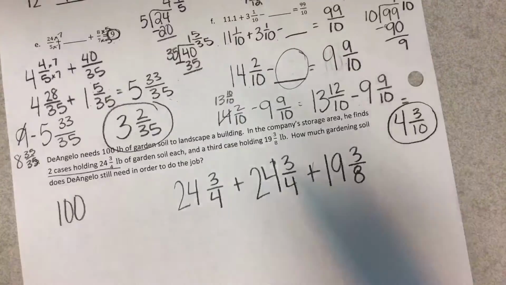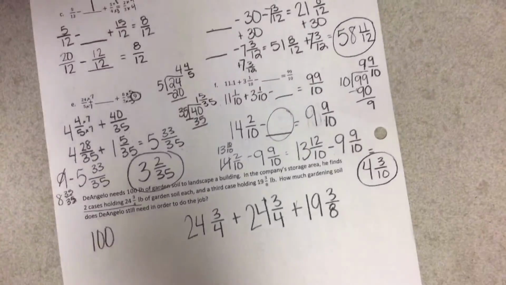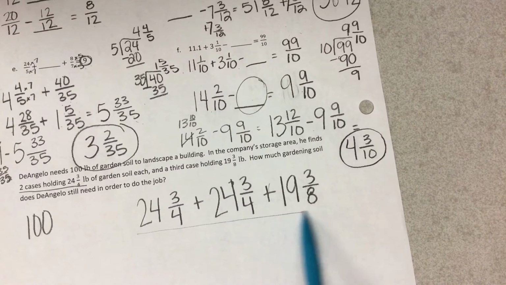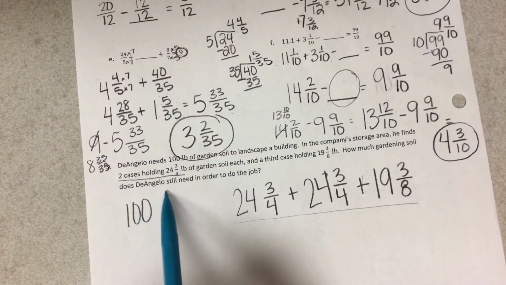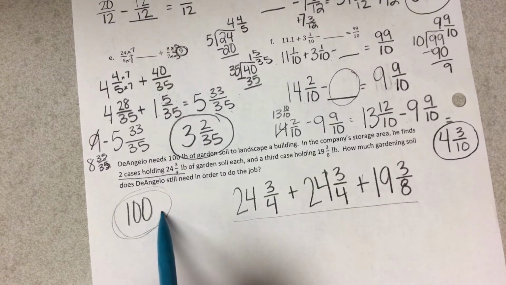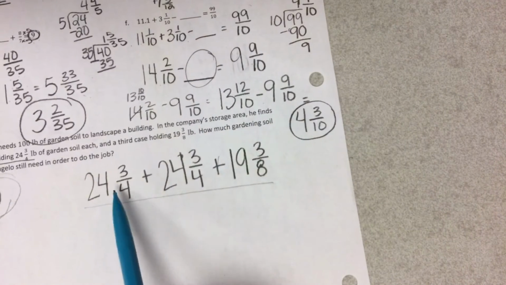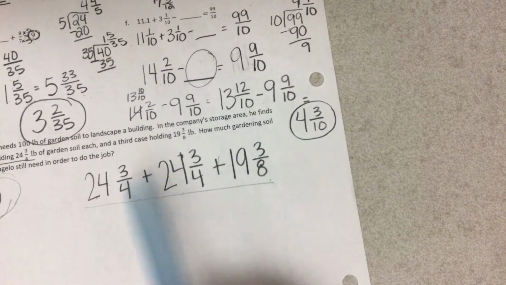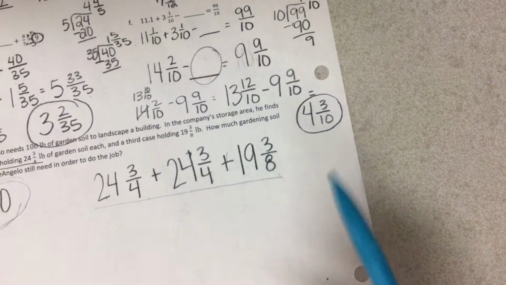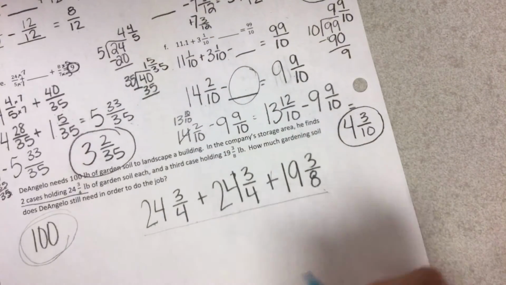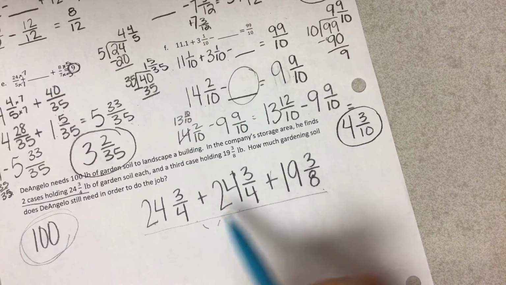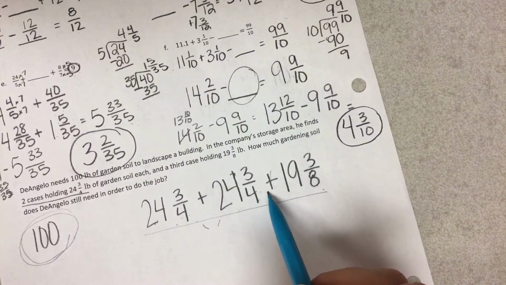So what I want to do is add up. Sorry, guys. Oh, I could probably move this up just a little bit so you can see the whole entire page. Okay. I'm going to add these 3 all together. And then I need to figure out how much more I would need to get to that 100. So when I'm looking at this 24 and 3/4, 24 and 3/4, and 19 and 3/8, I know that 8 is going to be that common denominator. And actually, what I'm going to do right now is add these like terms first so I don't have to do 2 conversions.